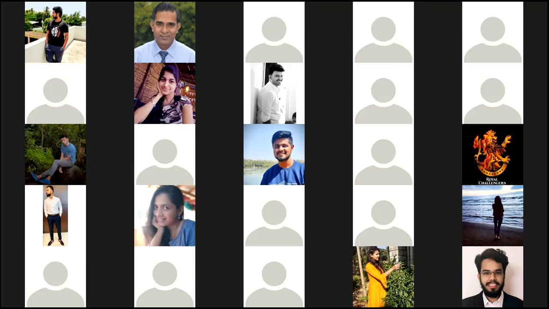Sankalp is also marked present. Ashwini is marked present. Next, anybody else? Tabassum, roll number 56. Anybody else?